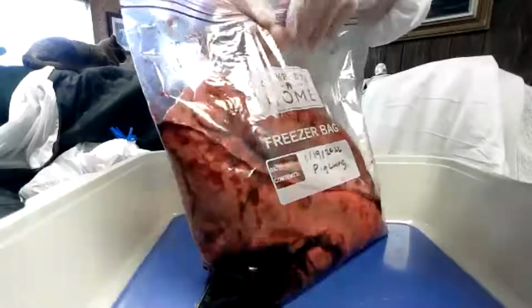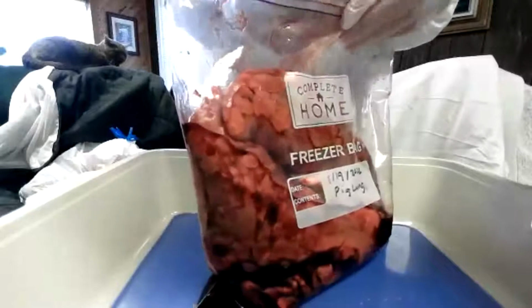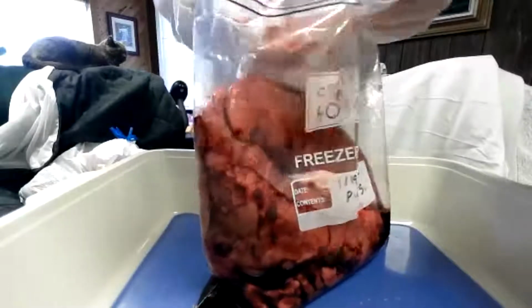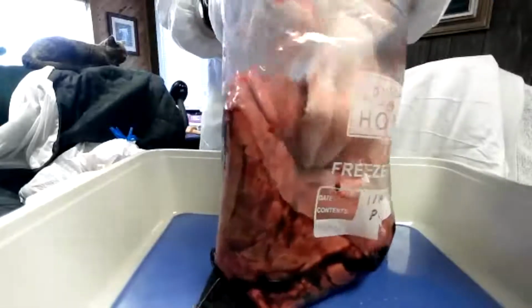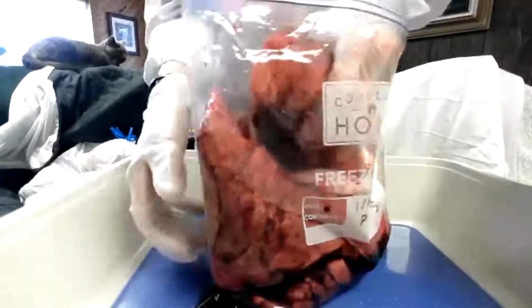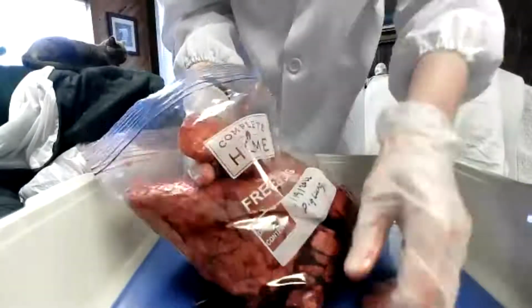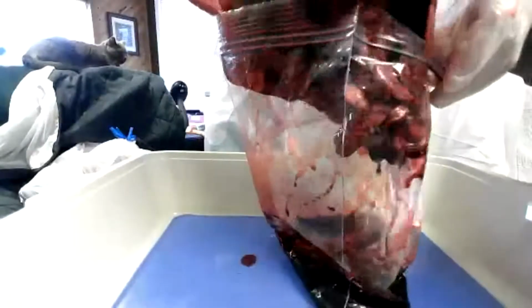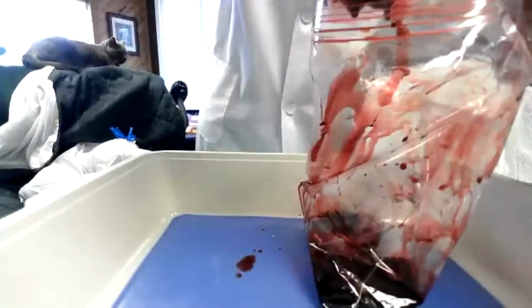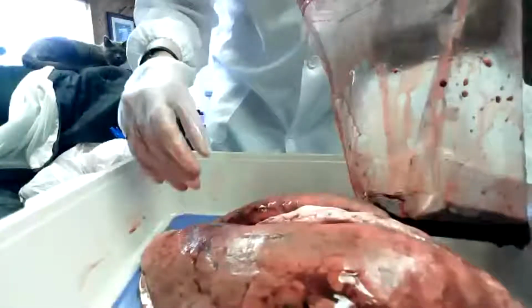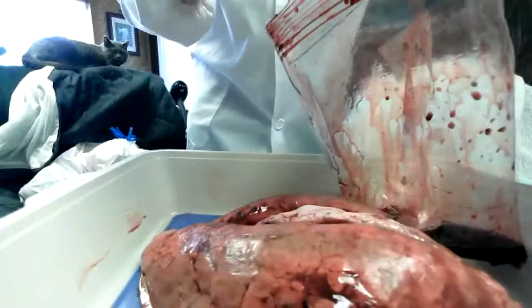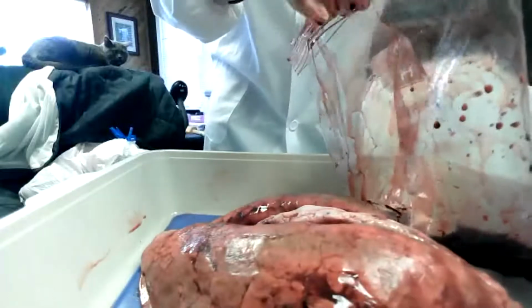And I actually drained some of the blood from them last night. So this is, that's just nasty. Here, all right.